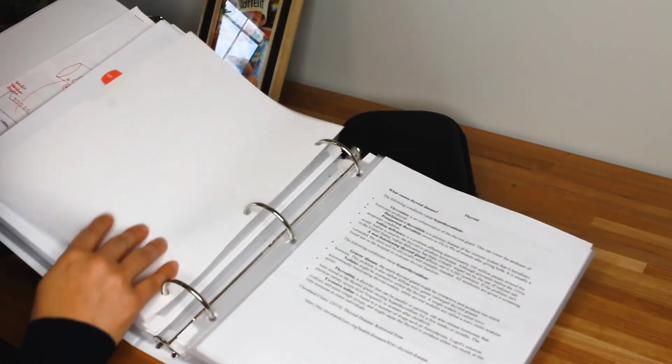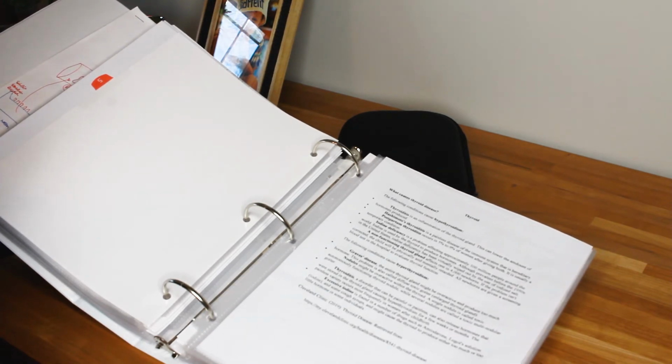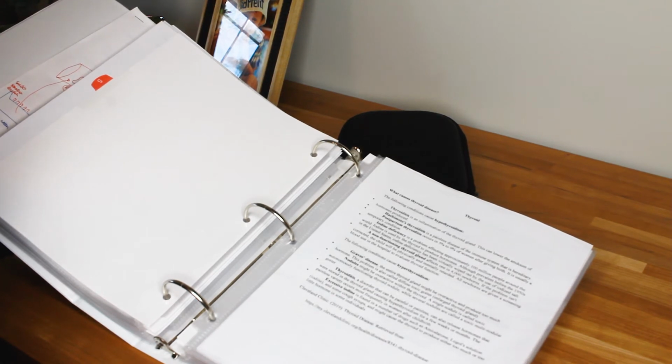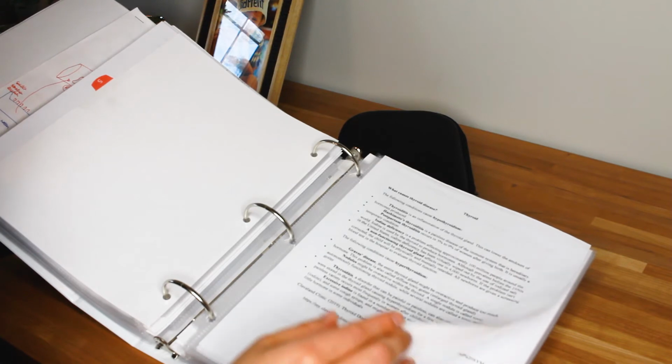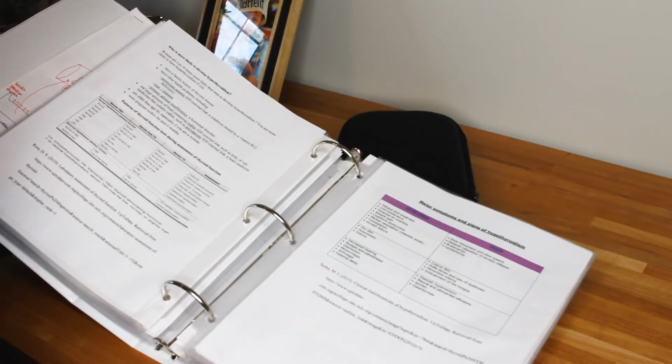And thyroid, what causes thyroid problems, and then types of thyroid problems, like Graves' disease or Hashimoto, postpartum thyroiditis, sorry.